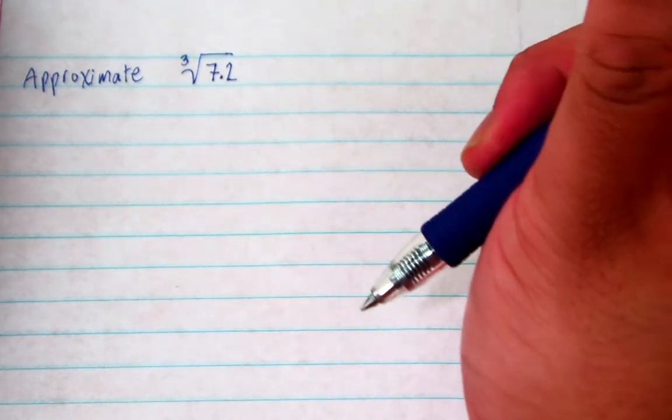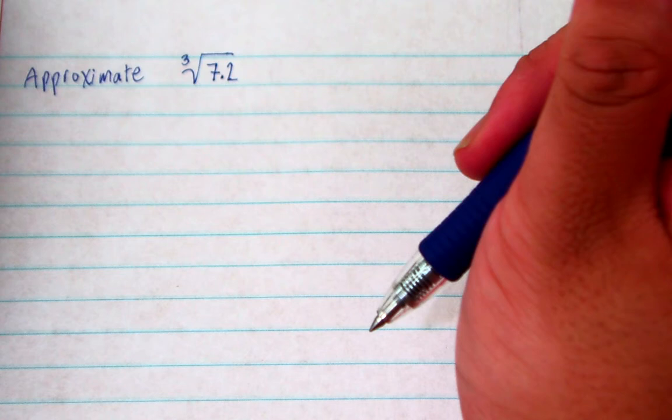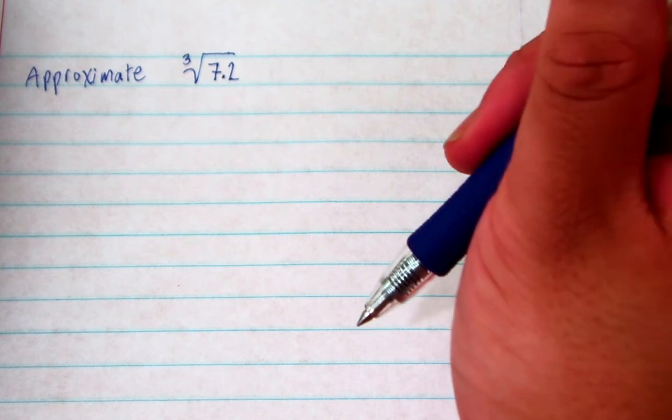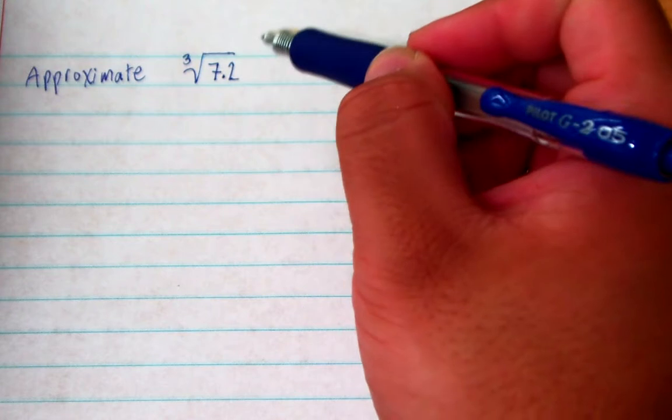Hey class, Mr. Moyden here with a video on tangent line approximation, using the concept that a differentiable curve is locally linear, so that the line tangent to the curve is a very good approximation to its behavior. We can use that description to help us find values for what is otherwise very difficult to do without a calculator, like for example the cube root of 7.2.